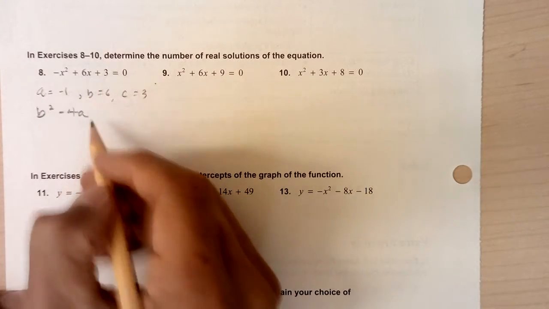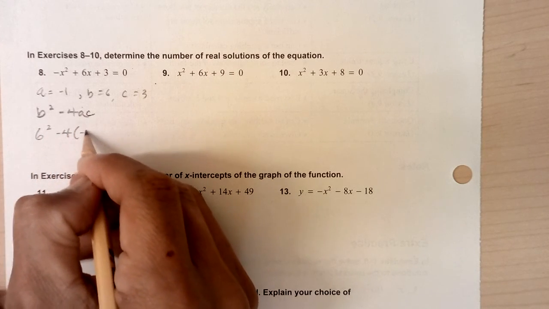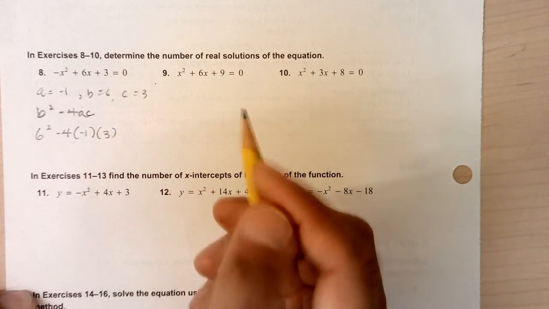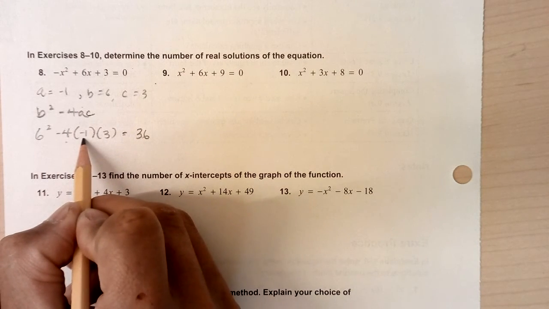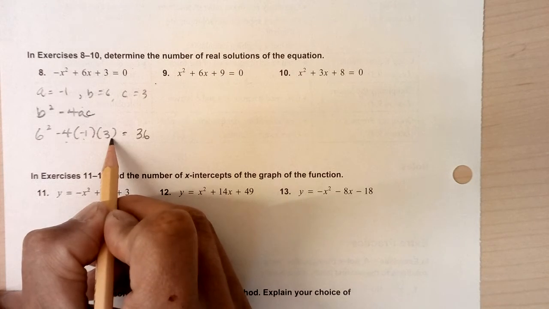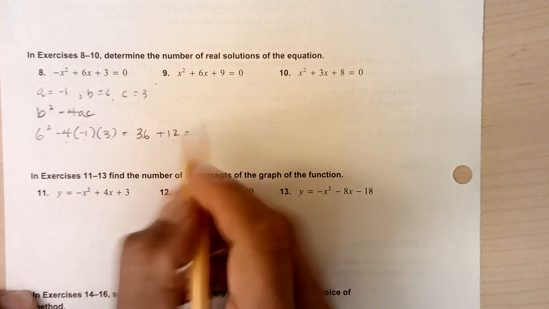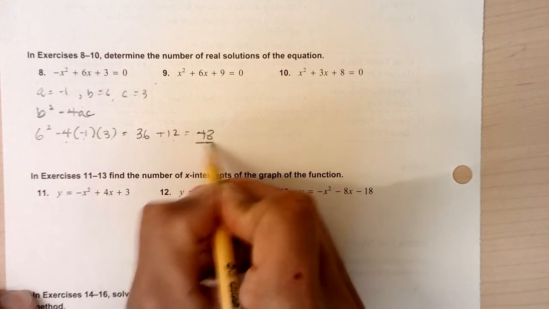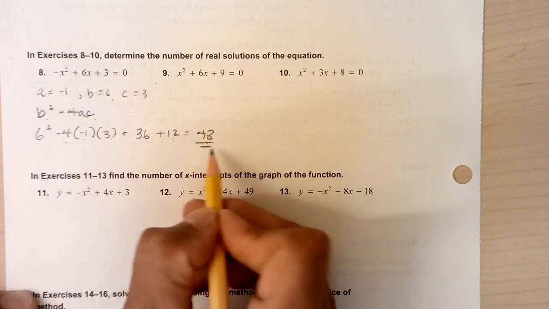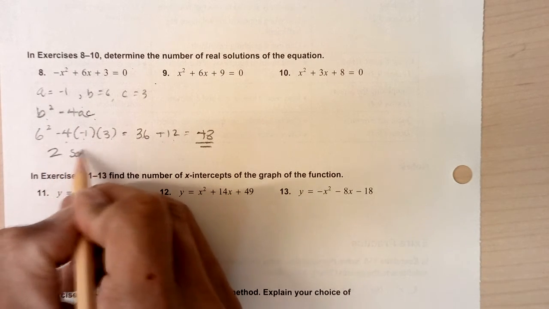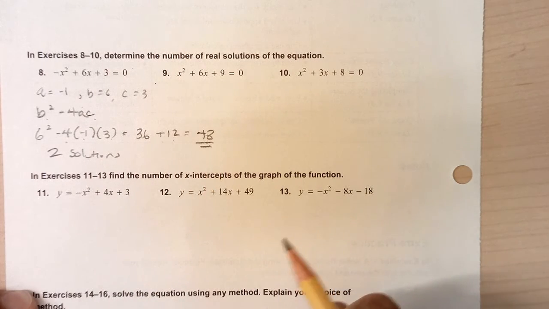So b squared minus 4 times a times c would be 6 squared minus 4 times -1 times 3. And then you just do the math. 6 squared is 36. -4 times -1 is +4, times 3 would be 12. So 36 plus 12 is 48. This is positive. It's more than 0. So since b squared minus 4ac is positive, there would be 2 solutions. It's not asking you to find the solutions. It's just asking you how many.